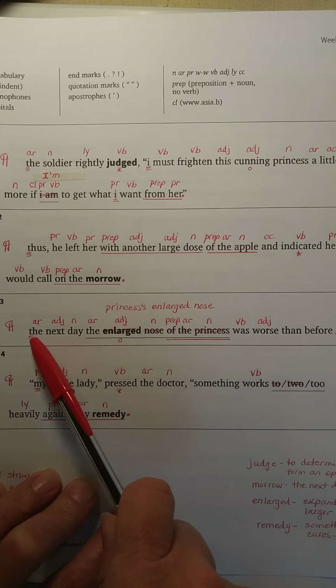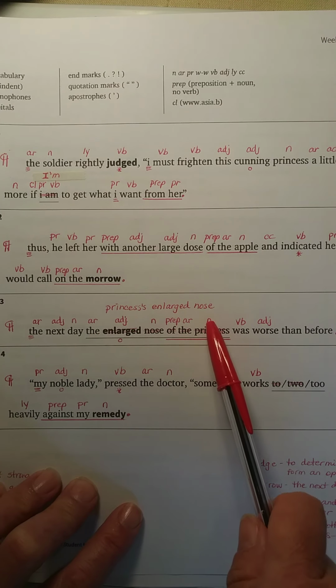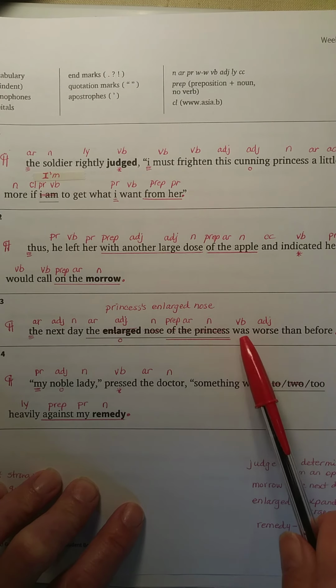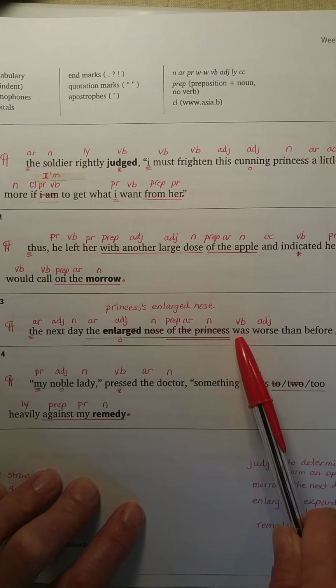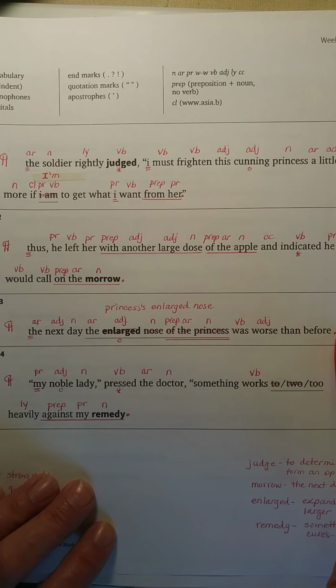So it should read, the next day, the princess's enlarged nose was worse than before. All right, I'll give you a second to do that. And then we have was as a verb, worse as an adjective, than before, and don't forget your period.